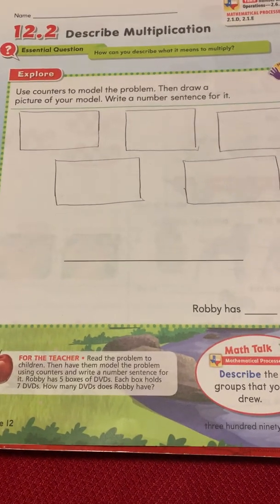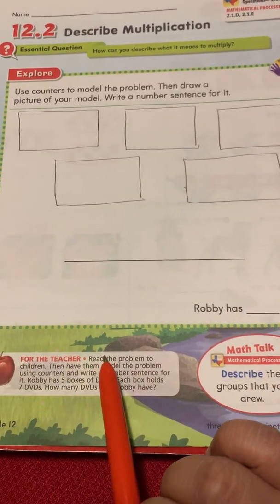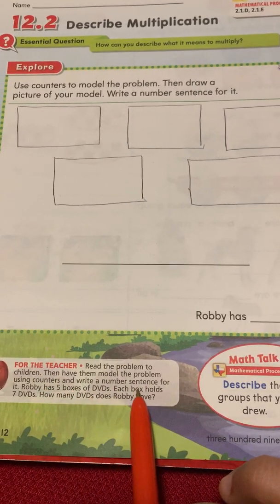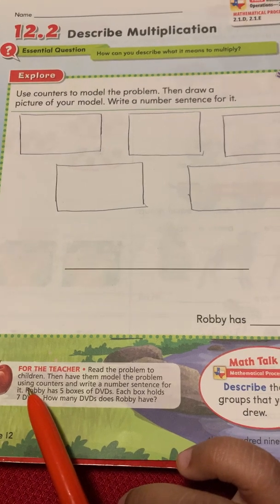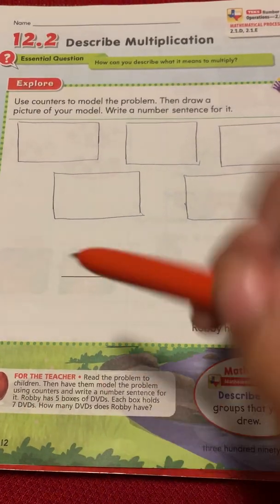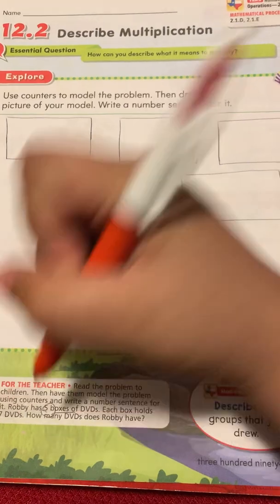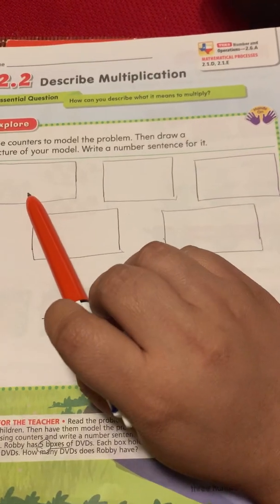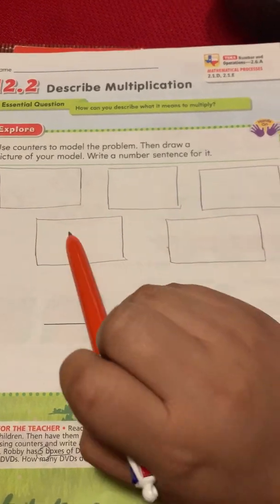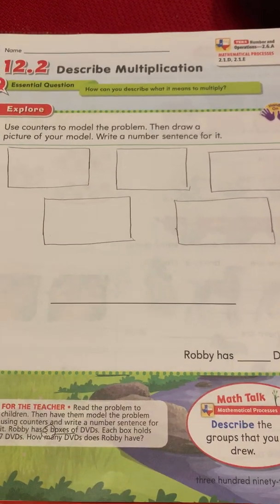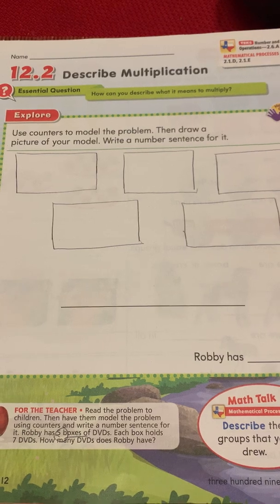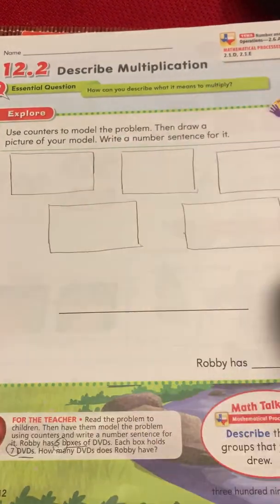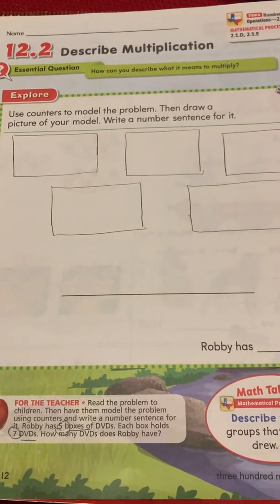So we're going to get started with our problem. At the bottom it says, read the problem to children, then have them model the problem using counters and write a number sentence for it. So that's what we're going to do together. It says, Robbie has 5 boxes of DVDs. Okay, so I went ahead and drew 5 boxes. I have 1, 2, 3, 4, 5. Okay, and each box holds 7 DVDs. In each one, there are 7 DVDs. How many DVDs does Robbie have?